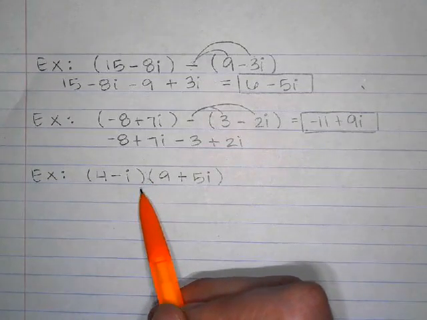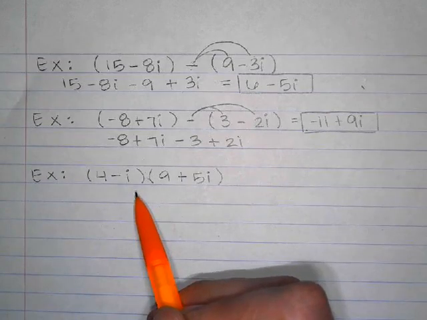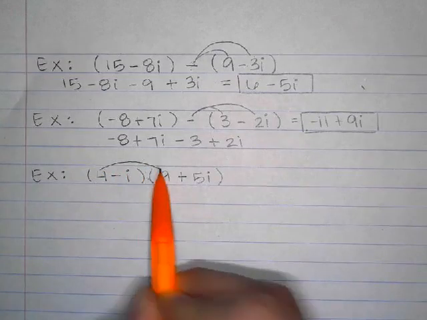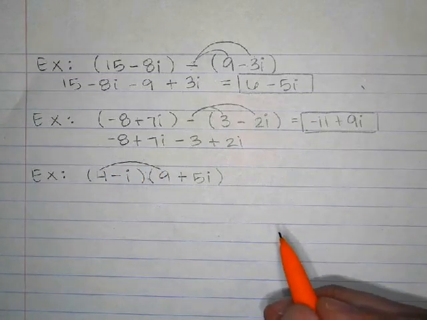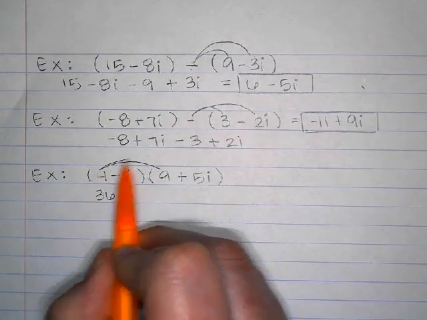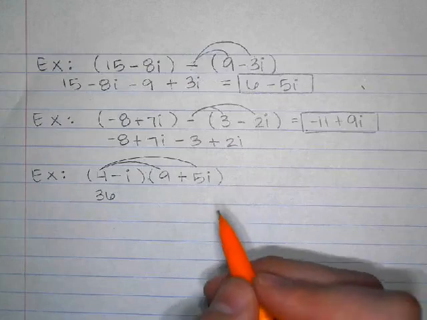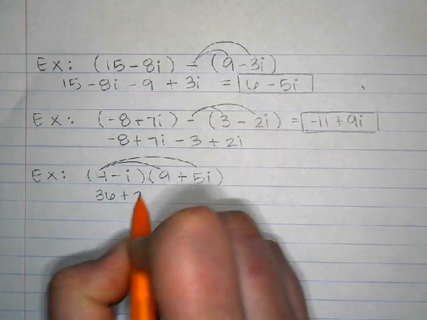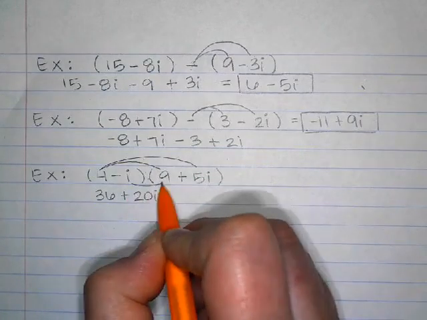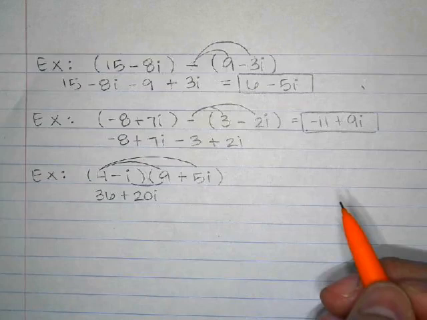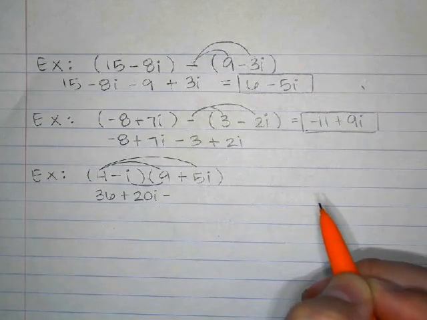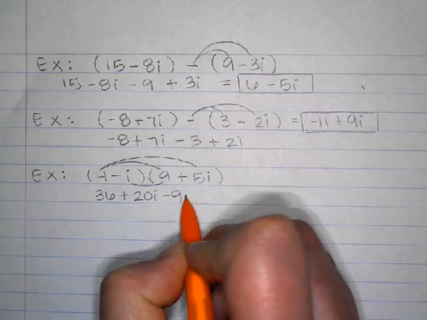So I'm going to do 4 times 9, which is 36. 4 multiplied by 5i is 20i. Negative i multiplied by 9 is negative 9i, very good.